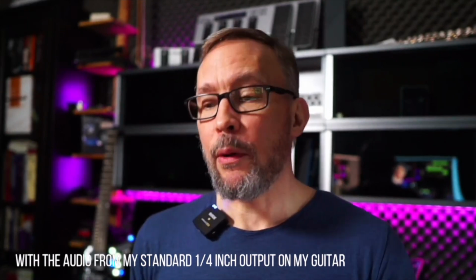I can output both the 6 streams of audio from my hex pickup at the same time as I'm using my Focusrite connected to my MIDI Guitar 2. And why would I do this? Well, think of it like this.